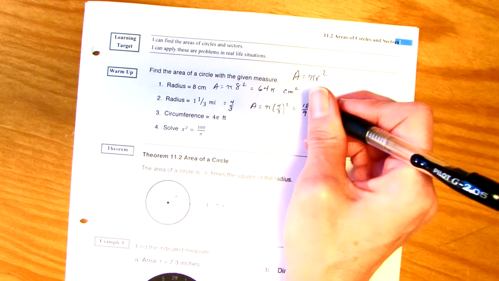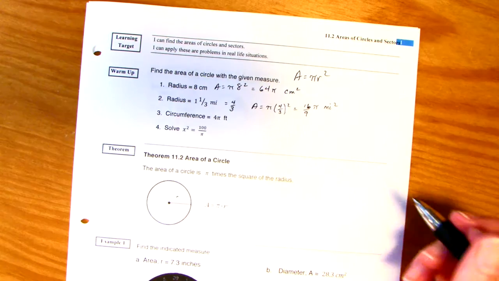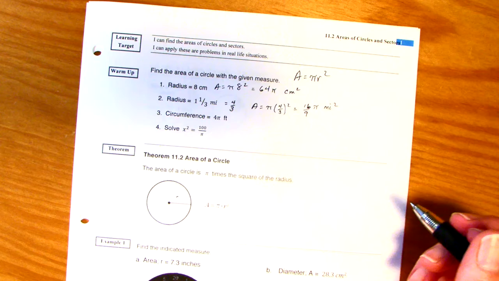Of course, these are exact answers. I don't have my calculator with me. We could plug them in and see what it equals.